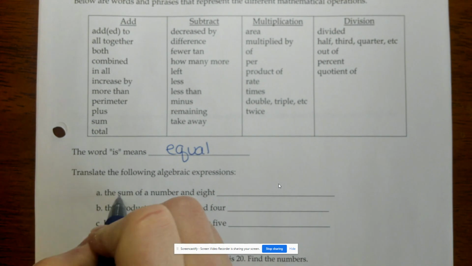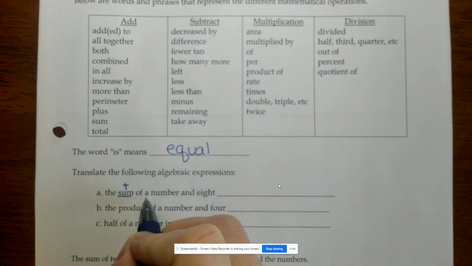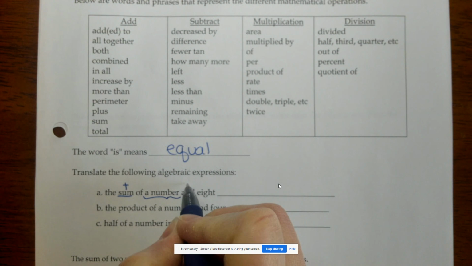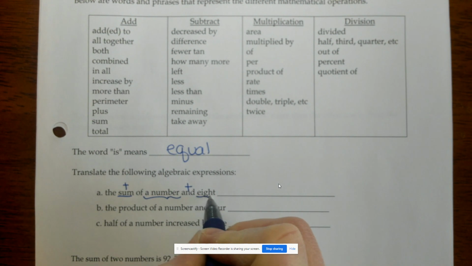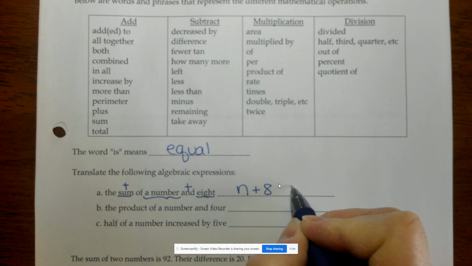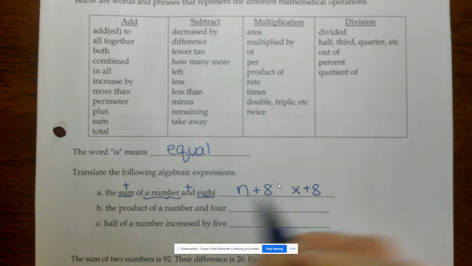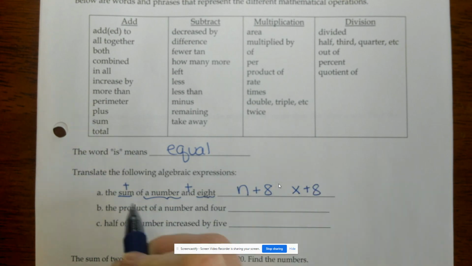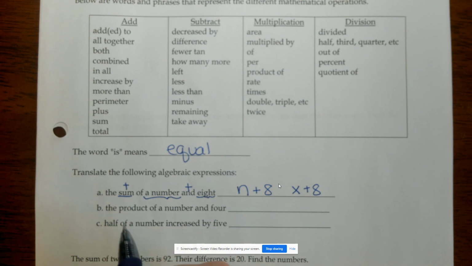The sum, so sum tells us it's addition, of a number and 8. "And" tells us where the plus goes. So a number, you can pick any letter that you want. You could even pick x and 8. But the word "and" tells us where the operation goes. So once you've figured out what the operation is, look for the word "and." That's usually where you insert it.